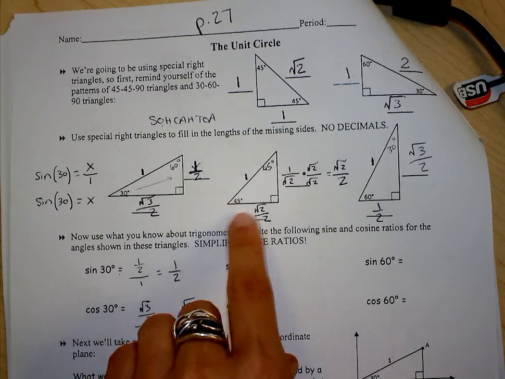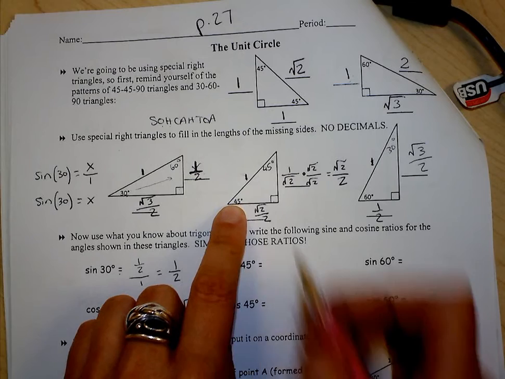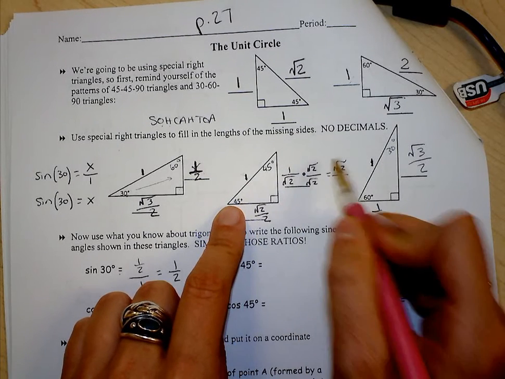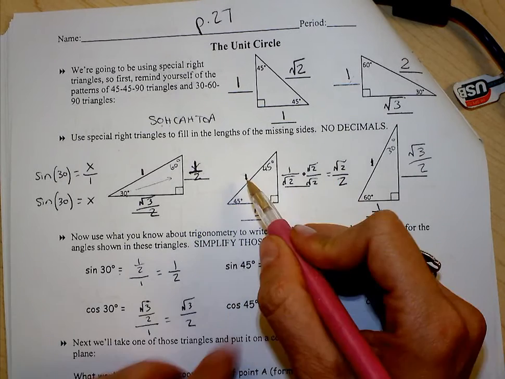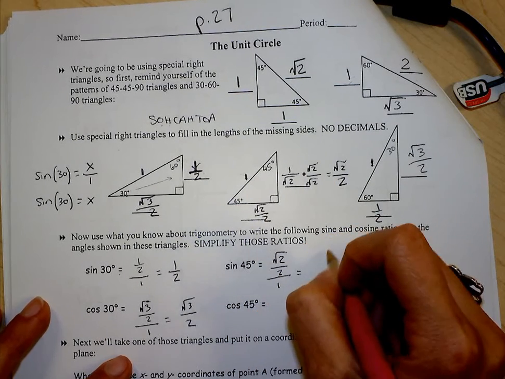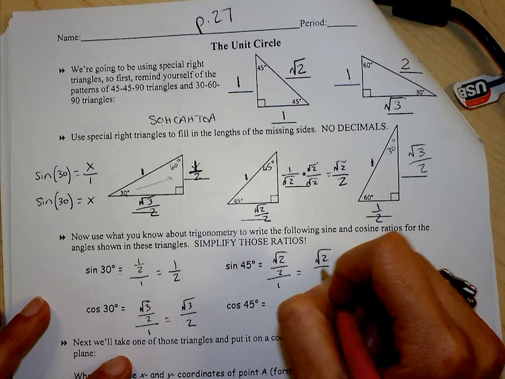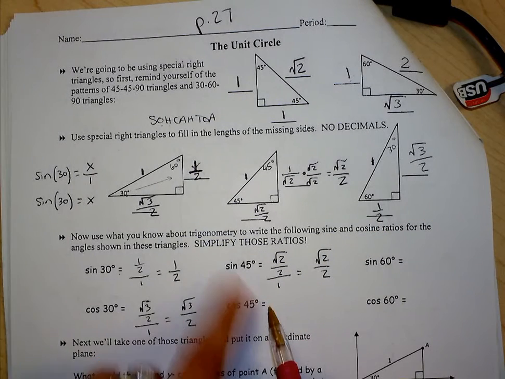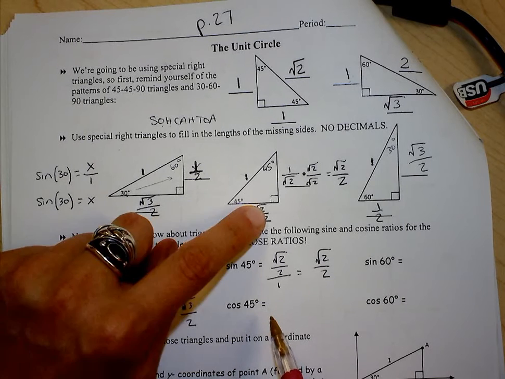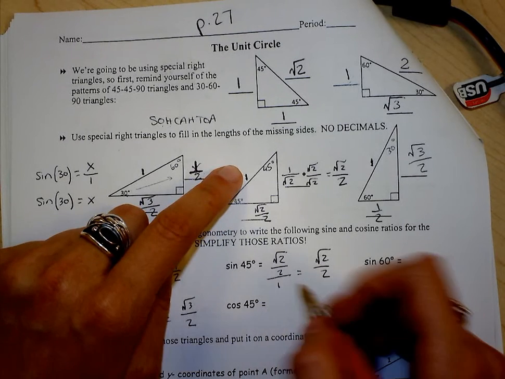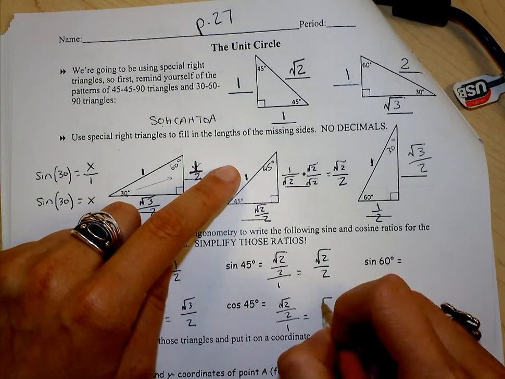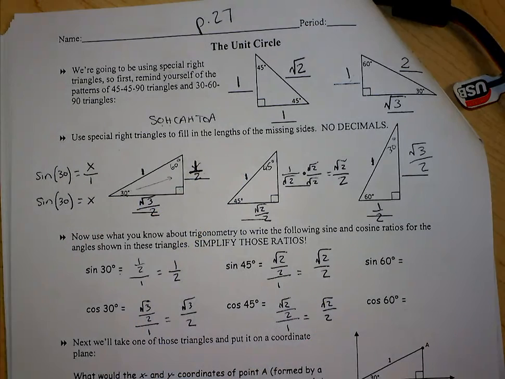The sine of 45 degrees, I can either choose this one or this one, it doesn't matter. Sine is opposite over hypotenuse, so it's going to be square root of 2 over 2 divided by 1. So that's going to equal square root of 2 over 2. The cosine of 45 degrees is going to be the same thing, because adjacent over 1 gives me the same. Square root of 2 over 2 divided by 1 is equal to square root of 2 over 2.